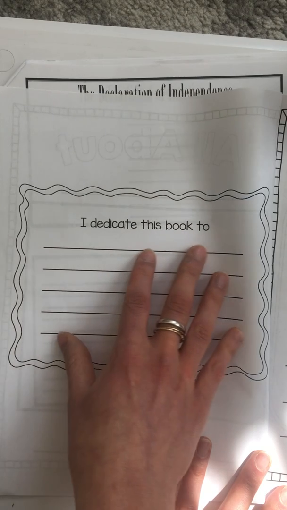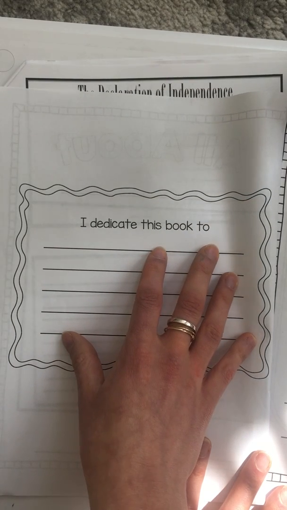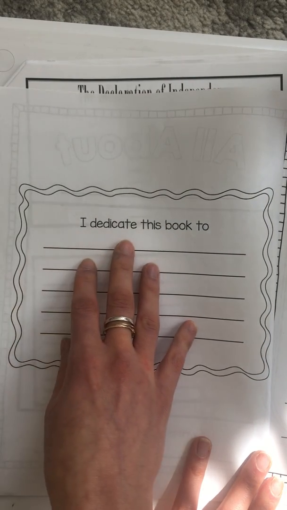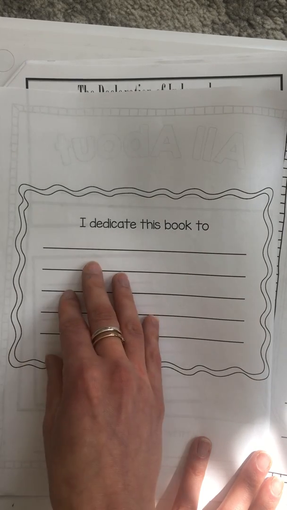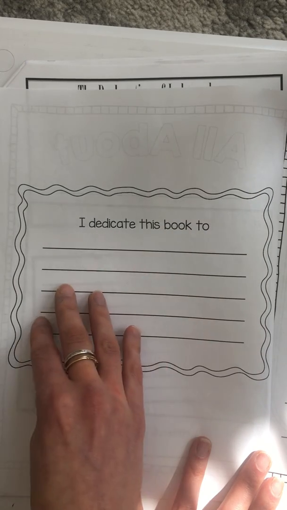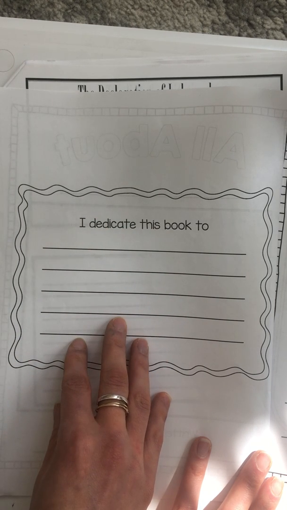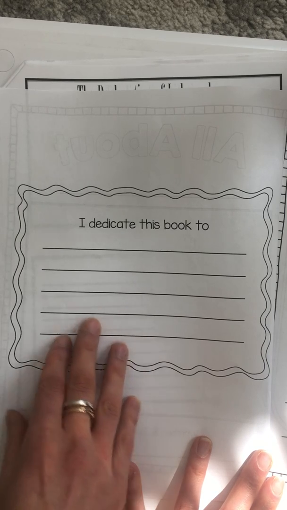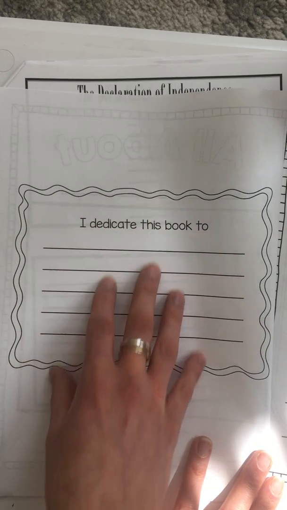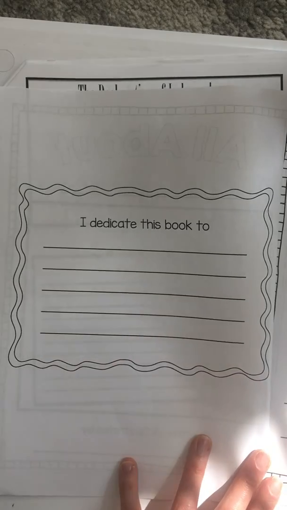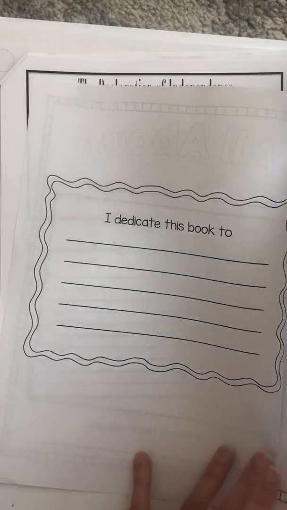I might say I dedicate this book to my yoga instructor at Core Power named Jackie, because she's the one who really inspired me to want to learn more about yoga and to really enjoy it. And it's really been a huge part of my life. So that's who I would choose to dedicate my book to. Okay? So that's what you are going to do today.